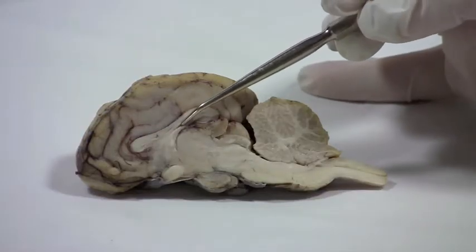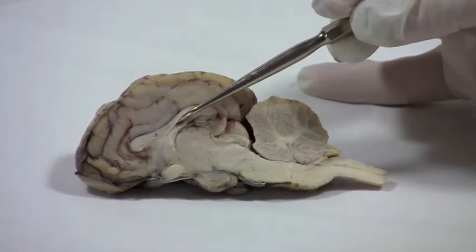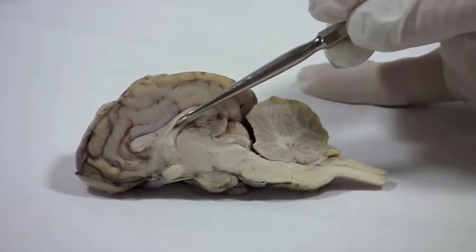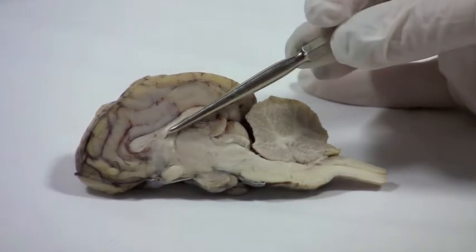Right below the corpus callosum is a lateral ventricle. There's a lateral ventricle on the right and on the left. They're lined with ependymal cells that circulate the cerebrospinal fluid found inside of them.